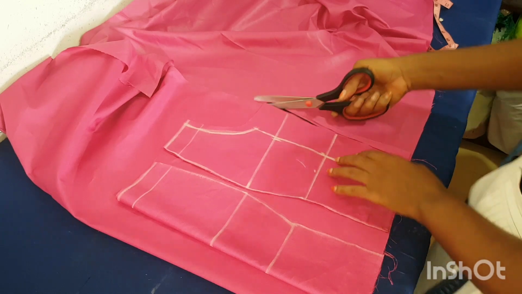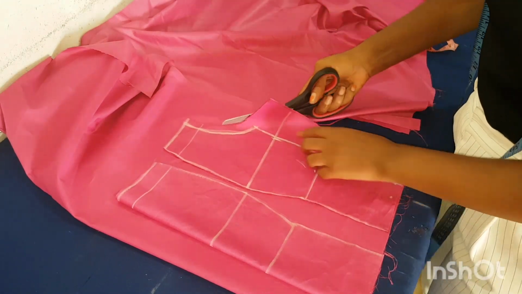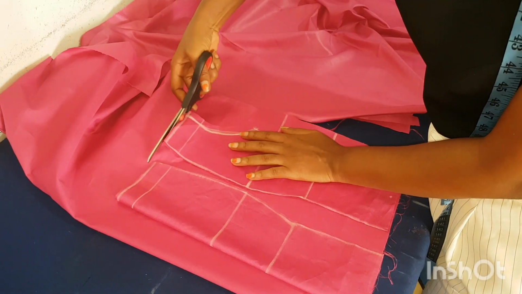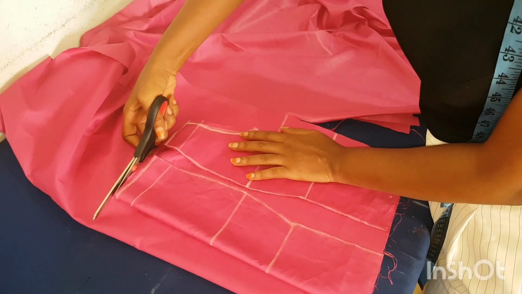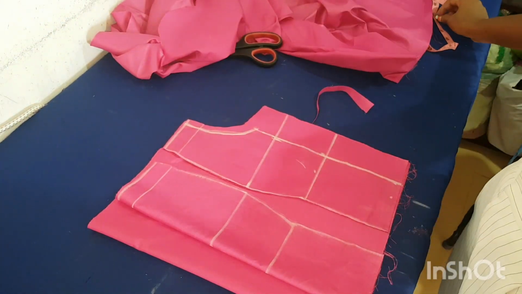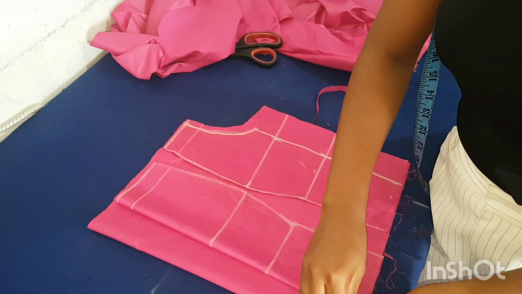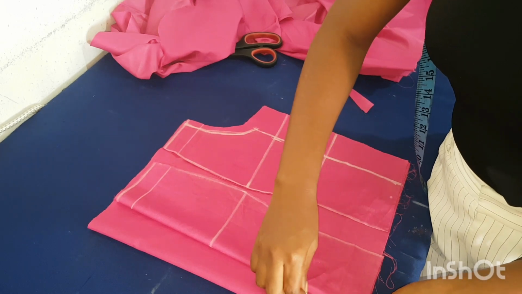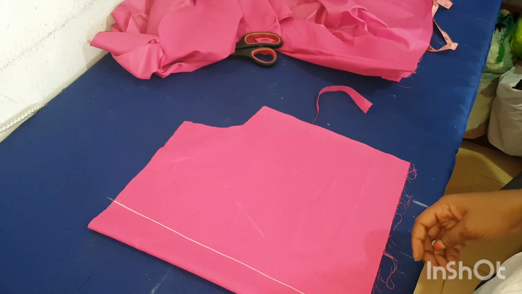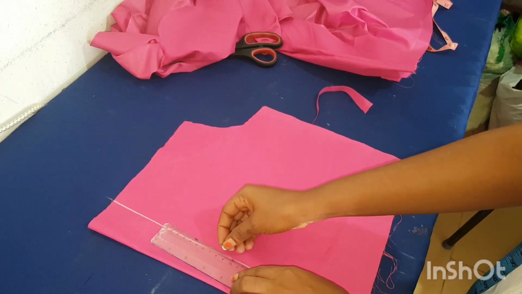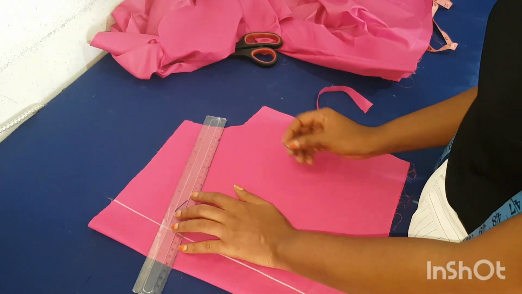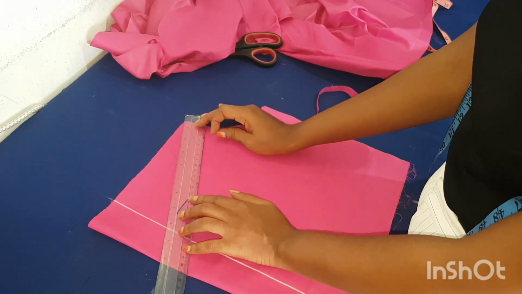Since I'm not a busty person, the difference between my back and front is not that much. So I'm just going to maintain this same cut for the back. If I were to be a bustier person, probably would have shortened the back and the front would have been longer. But since I am flat-chested person, we are going to go in with the same measurement.